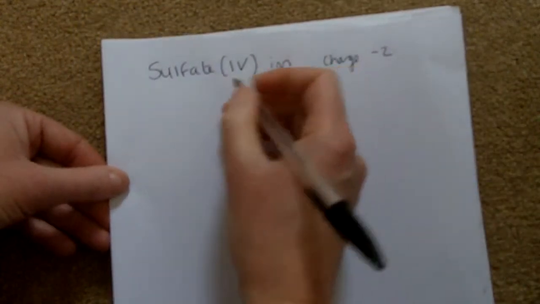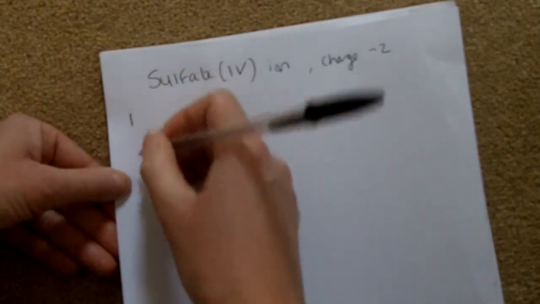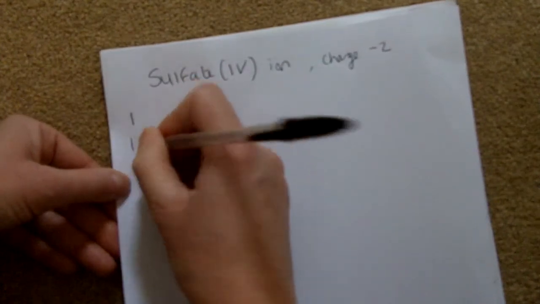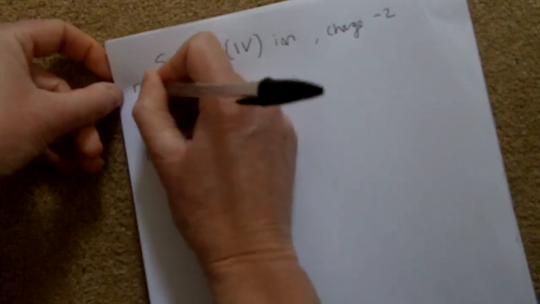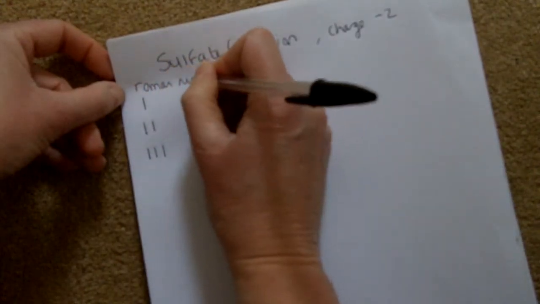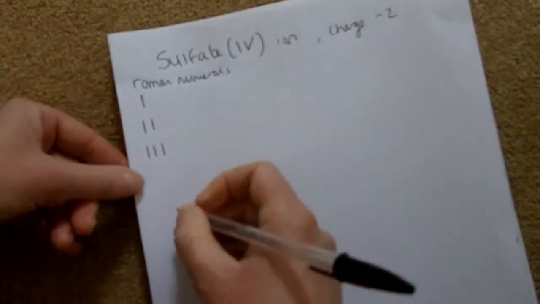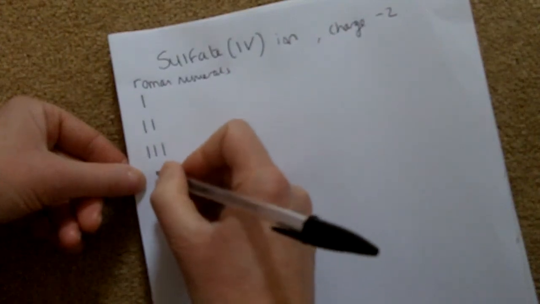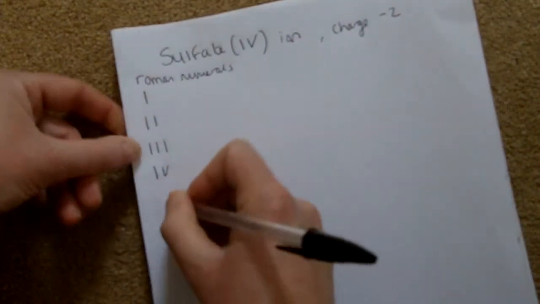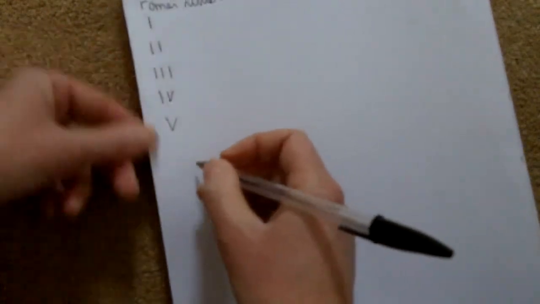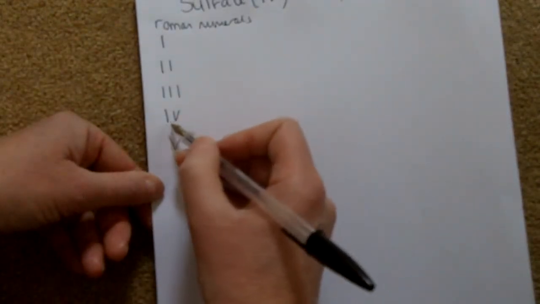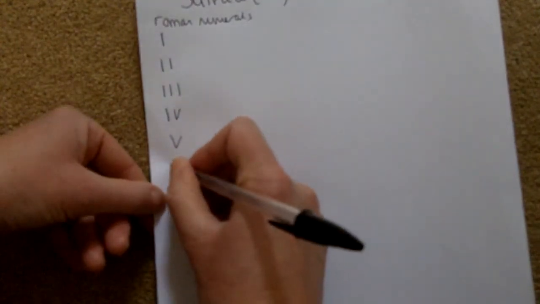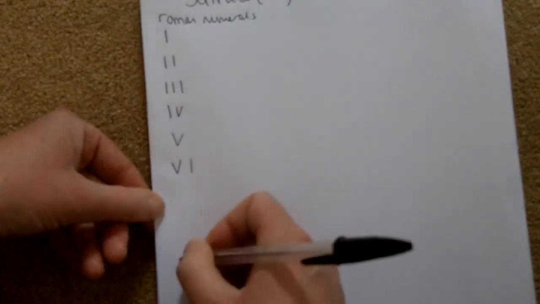In Roman numerals, 1 is I, 2 is II, 3 is III, 4 is IV, 5 is V. The way to remember it is 5 is V and 4 is 1 before 5, and 6 is 1 after 5.